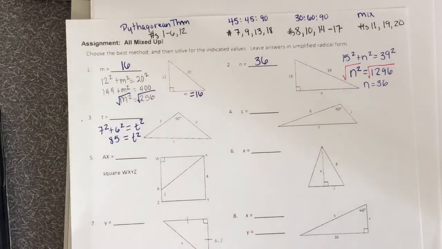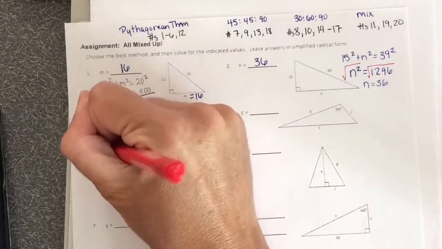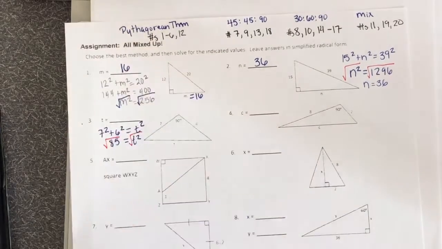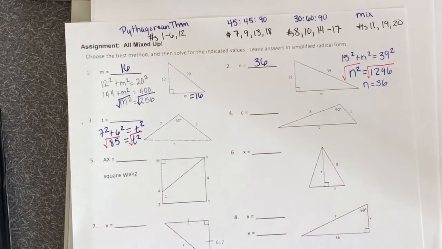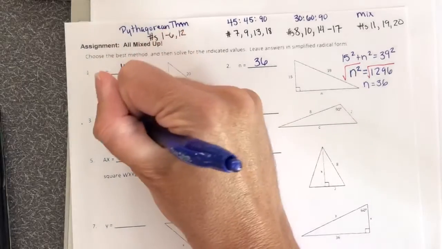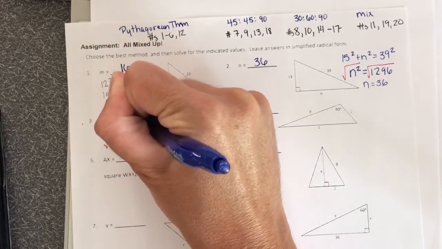Now, I already know that 85 is not a perfect square, so I'm going to have to break it down if I can. I know that 5 goes into 85, but 85 only breaks down to 5 and 17. 5 is prime, 17 is prime, so I cannot break it down. So t is equal to the square root of 85.